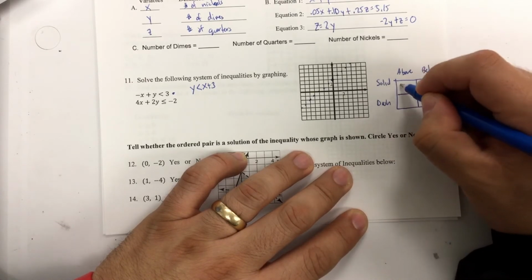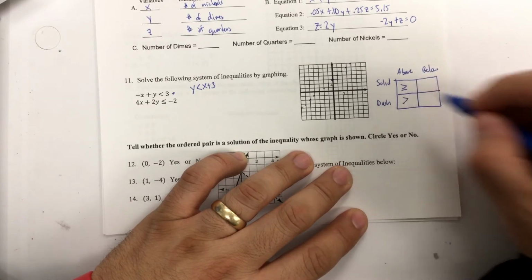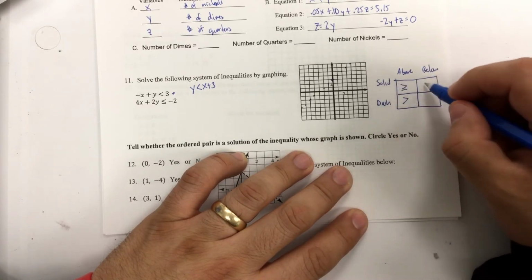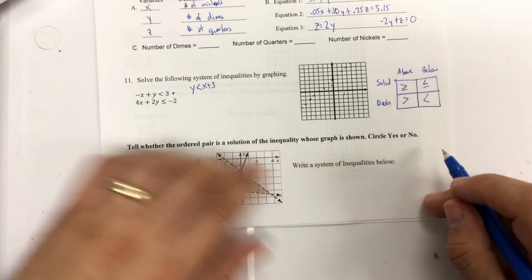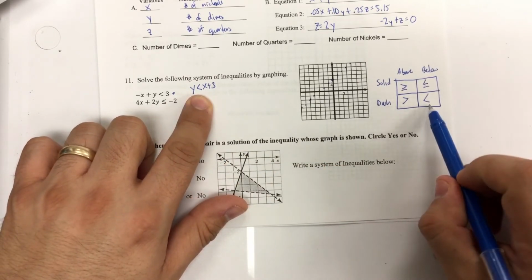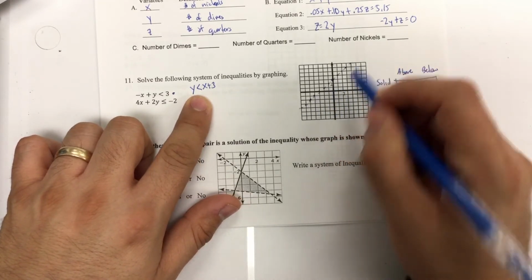Solid and above is greater than or equal to. Dash and above is just greater than. Below and solid is less than or equal to. Dashed and below is just less than. So here we can see it's less than right here, so it's going to be dashed, and we shade below.